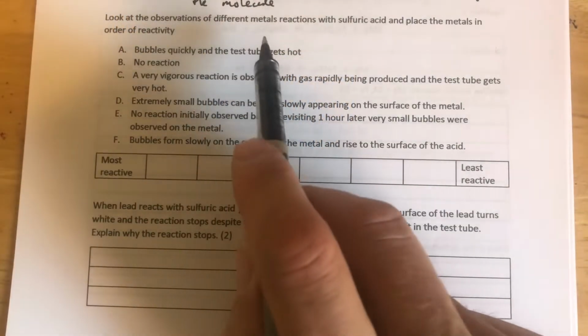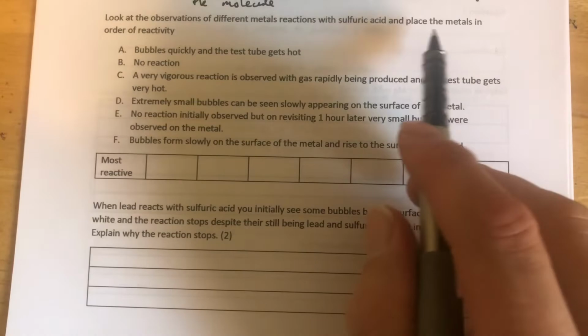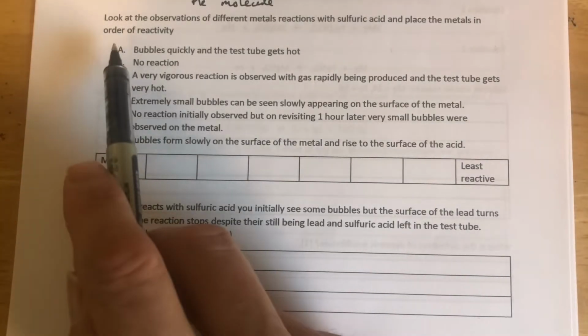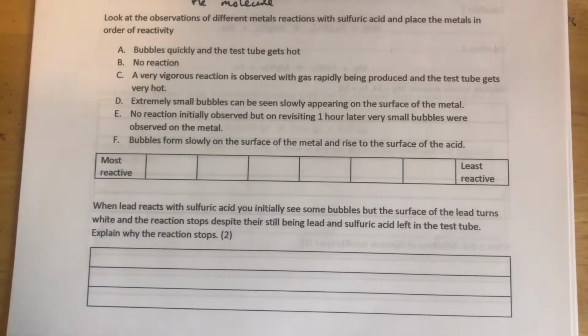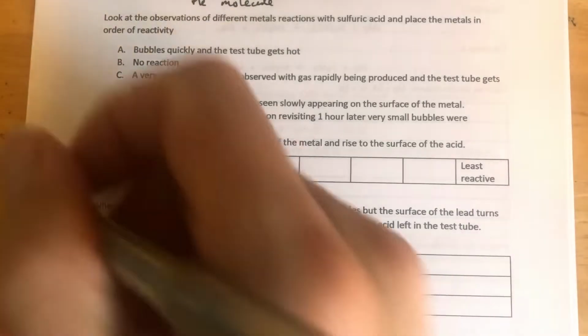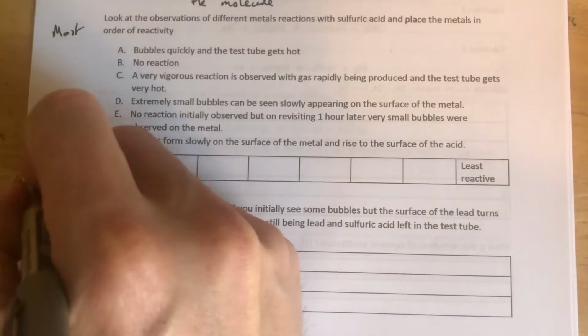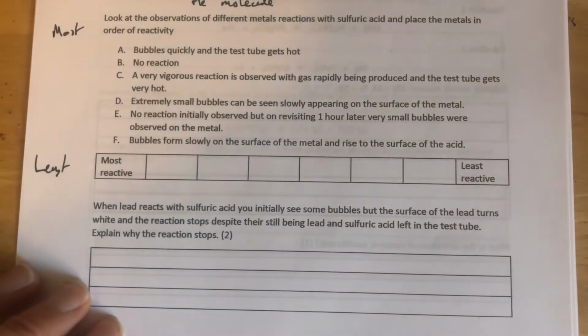Look at the observations of different metals' reactions with sulfuric acid and place the metals in order of reactivity. So we've got 6 metals here, A through to F, and we just got to put them in order of reactivity from most reactive to least reactive. So let's just write most on the side over here and least over there. We're just going to come up with a league table.